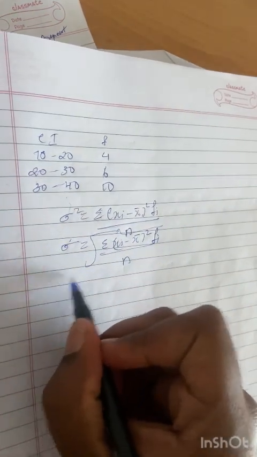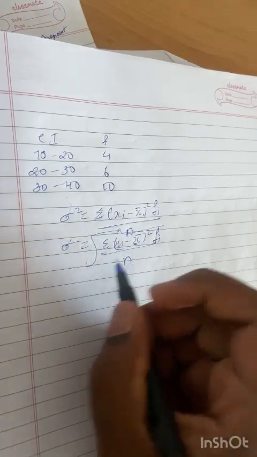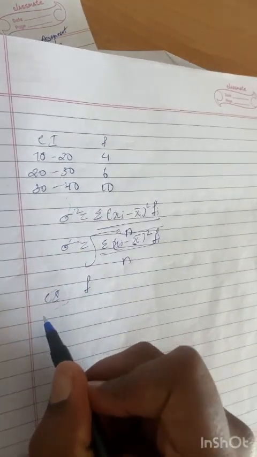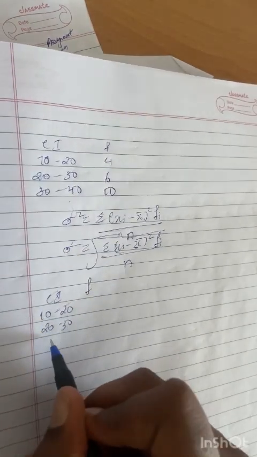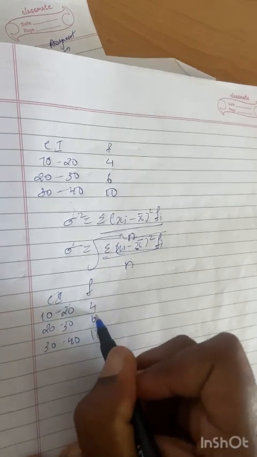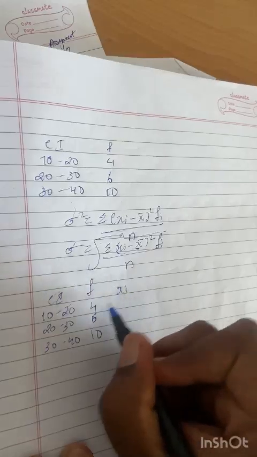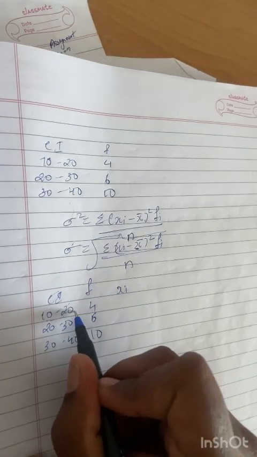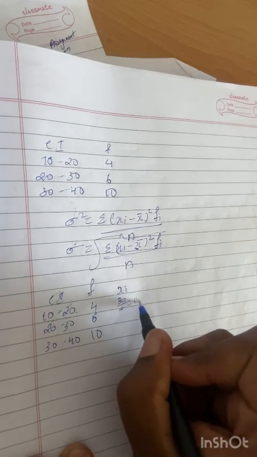So the first and foremost step is, we don't have what? X bar. So first step is finding x bar. So we'll write the same thing once again: 10 to 20, 20 to 30, 30 to 40, 4, 6 and 10. Okay, so we'll find the xi, which is nothing but the midpoint of this, right? So how can we find this? 10 plus 20 by 2, right? So that is nothing but 30 by 2, which is equal to 15.